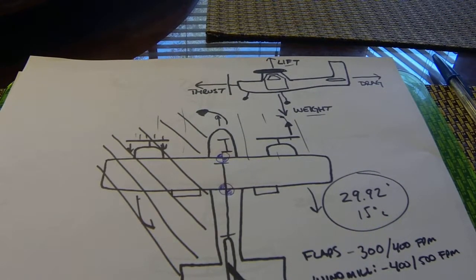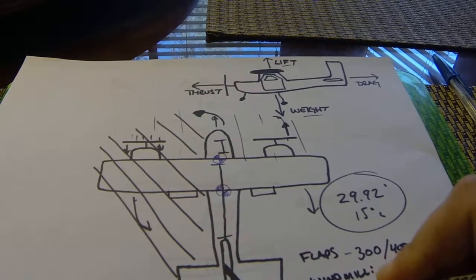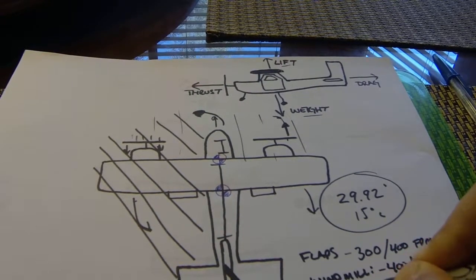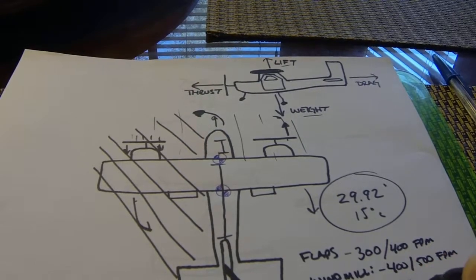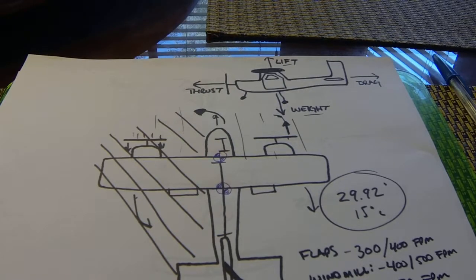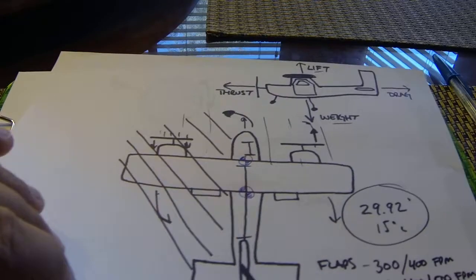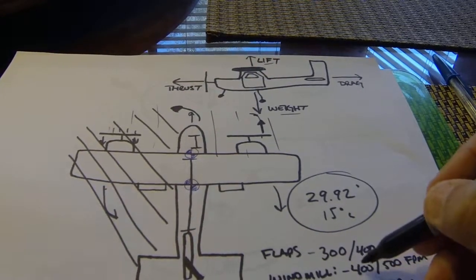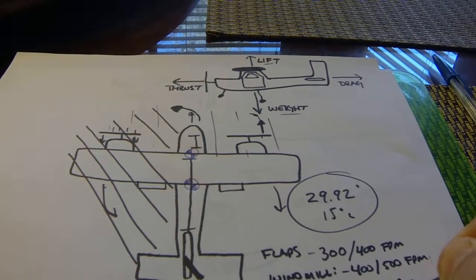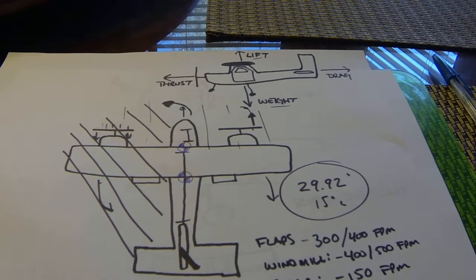Think about that if you're over hostile terrain. Gear extended, we're talking 150 feet per minute. All right, so if you add all these up, even best case scenario, that's 850 feet per minute loss simply by not cleaning up the airplane.